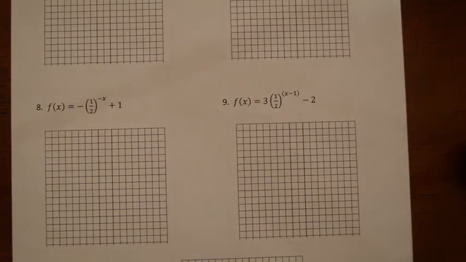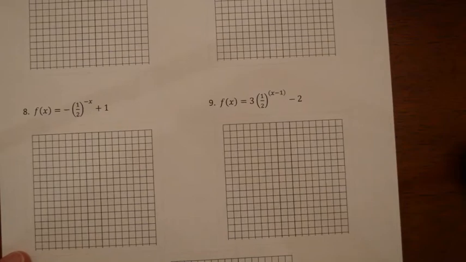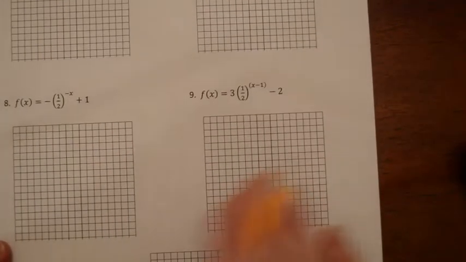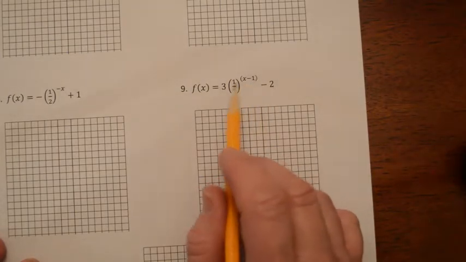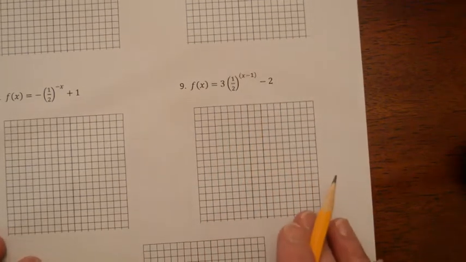Hey, I would like to take a look at this sheet again, because when we did our graphing before, this is graphing exponential functions using transformations, what we did was, as I mentioned in class, kind of a lot of hand waving. Just shift it down 2, shift it to the right 1, stretch it by 3. And I know some of you were not thrilled with that method.